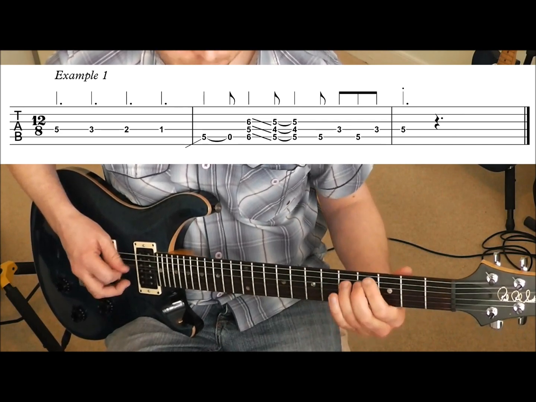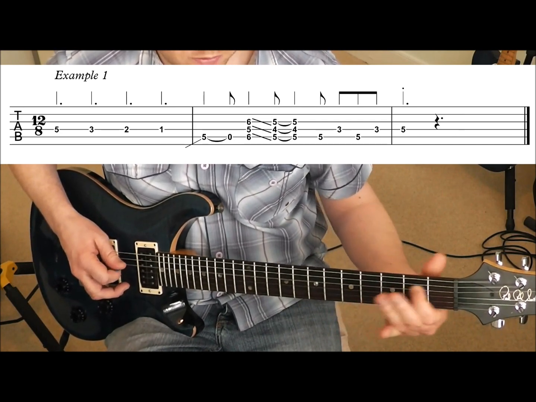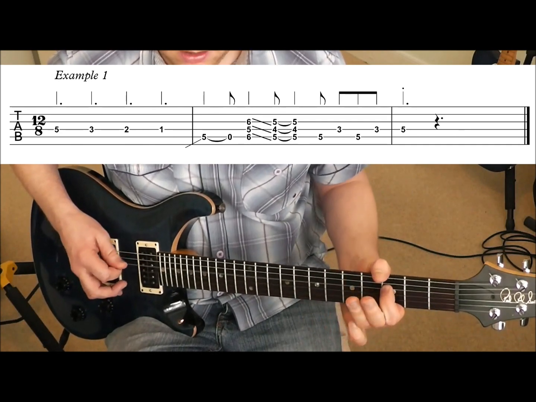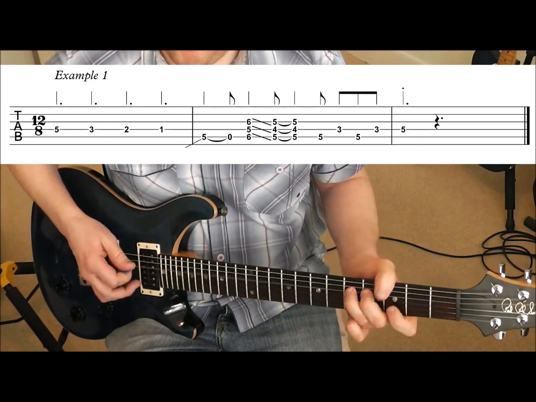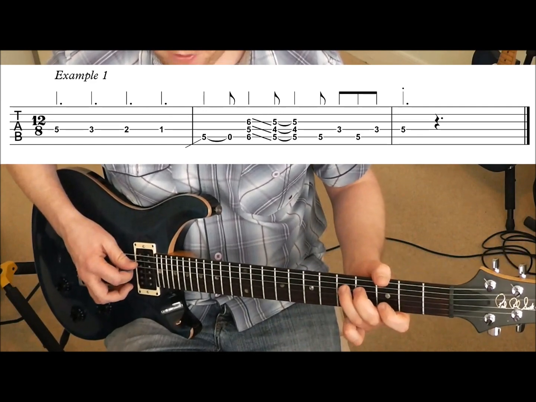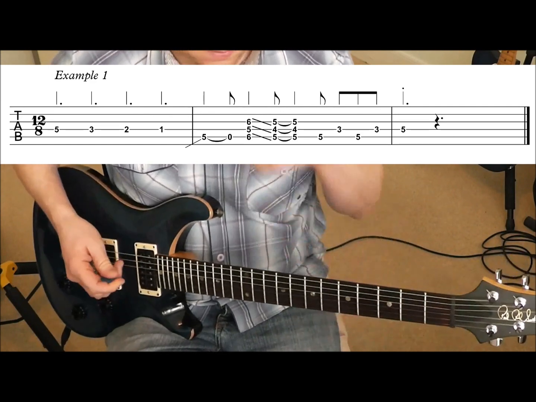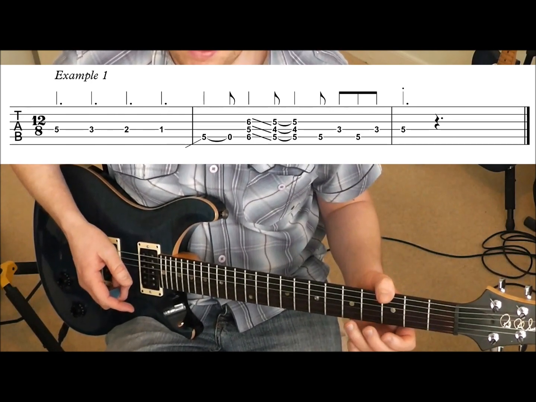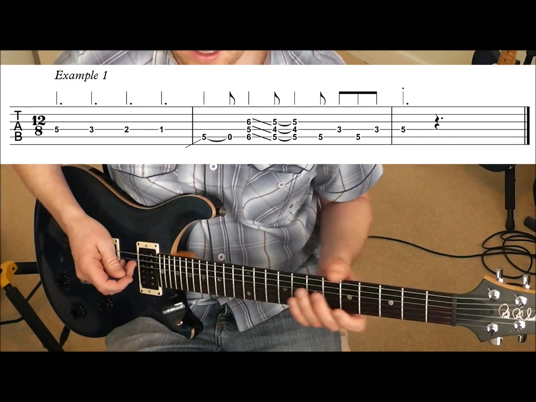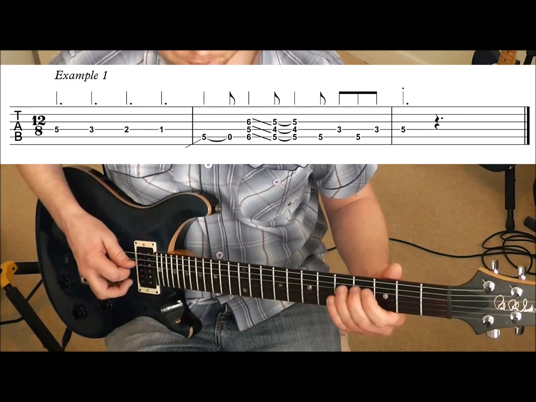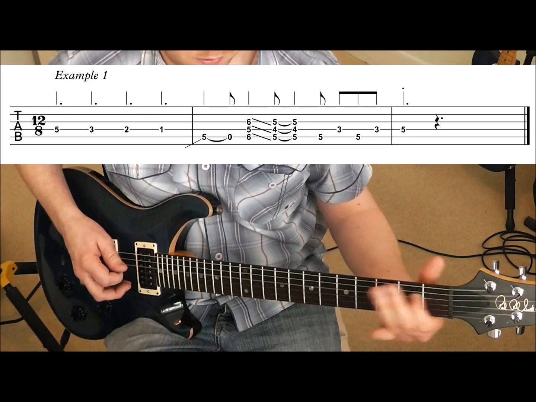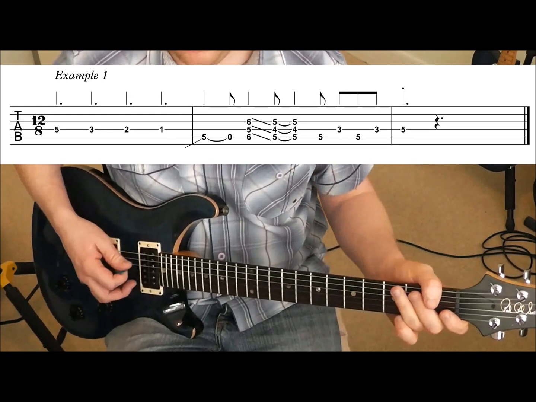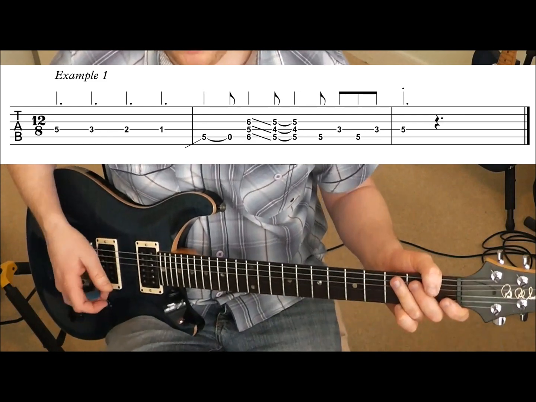Okay, so from the beginning. Okay, we can just finish on that G, which is on the 5th fret of the 4th string. Okay, and that will take you back to the beginning of that 12 bar blues structure, back to that G chord then. Okay, so let's play that through one more time. Okay, so that's example 1.